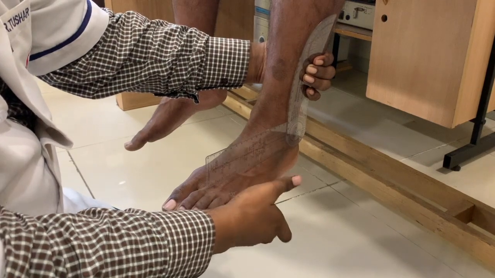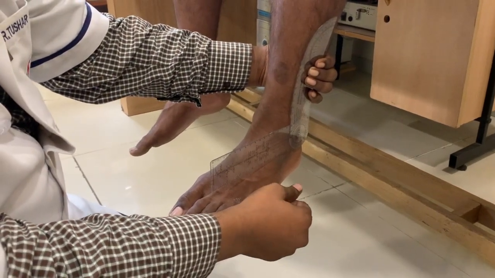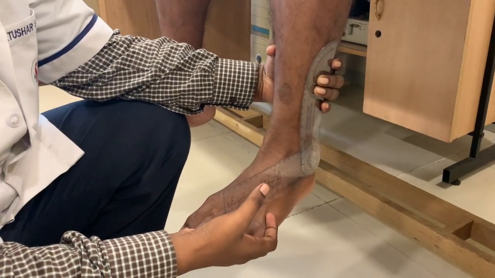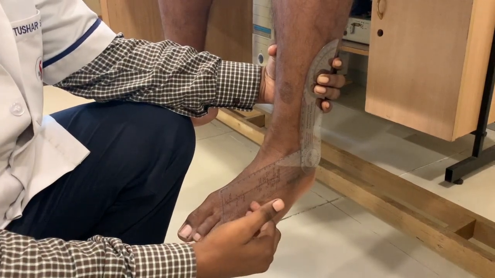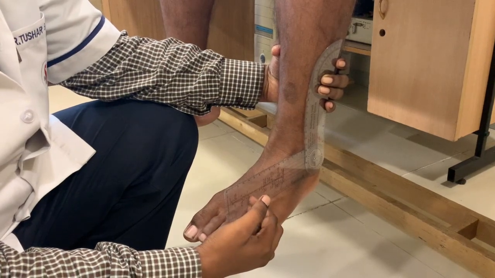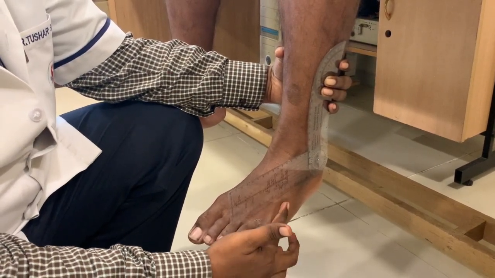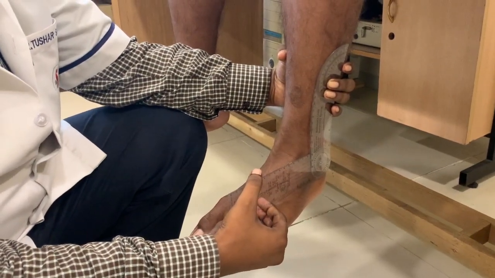So this is the initial starting position. Here we'll take it in the neutral position. To maintain the goniometer, you can keep two fingers in between the goniometer and the lateral aspect and the anterior aspect of the fifth metatarsal, and you can hold it here.